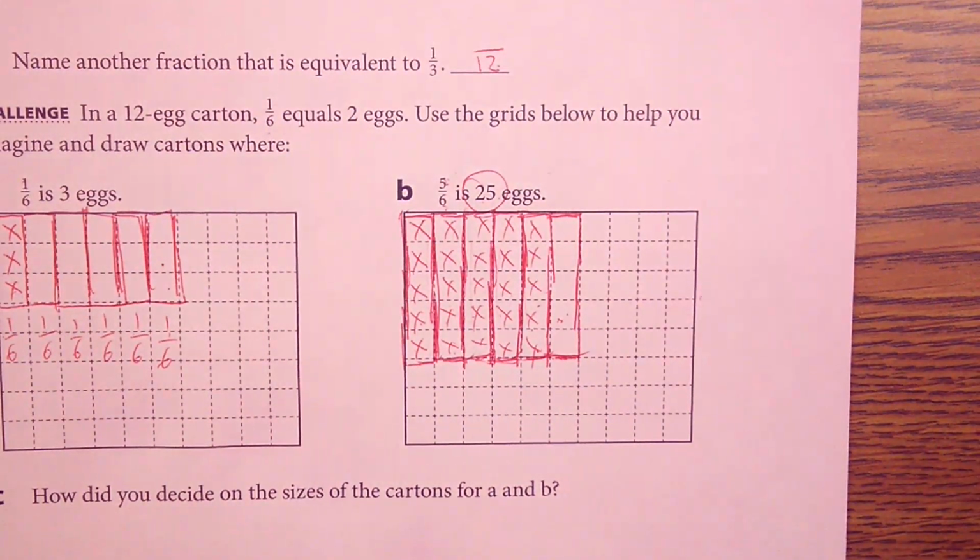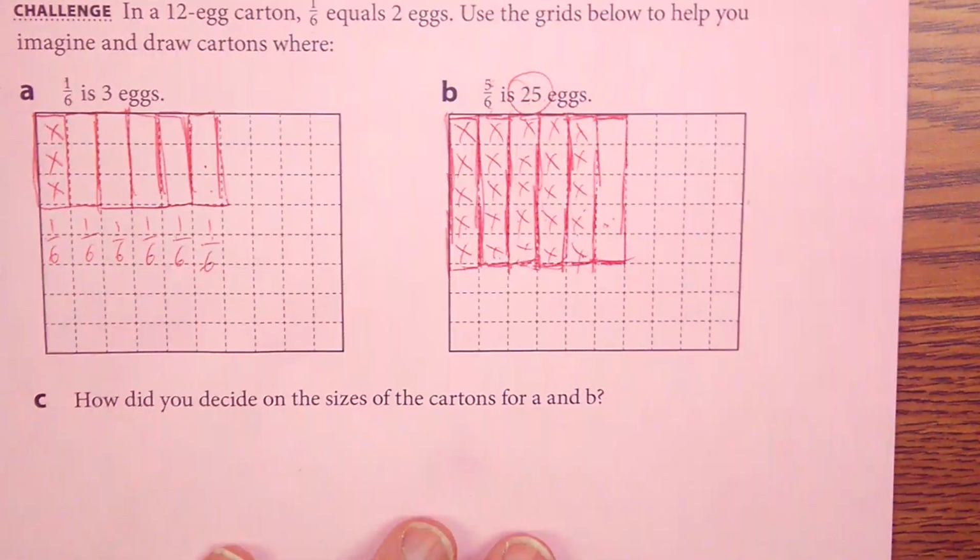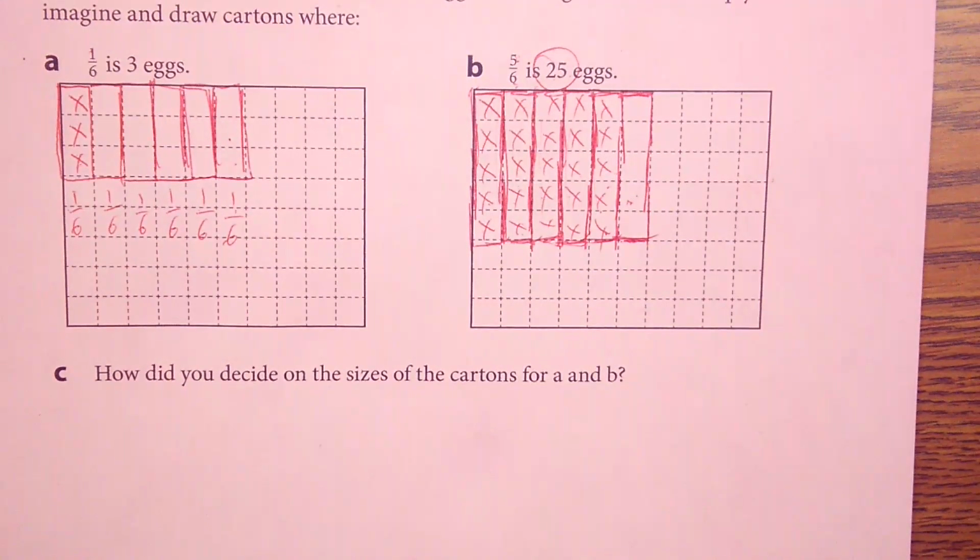That is a tough, tough question. If you nailed that one, good for you. If you struggled with it, I'm glad you tried to wrestle with it. That is called productive struggle.